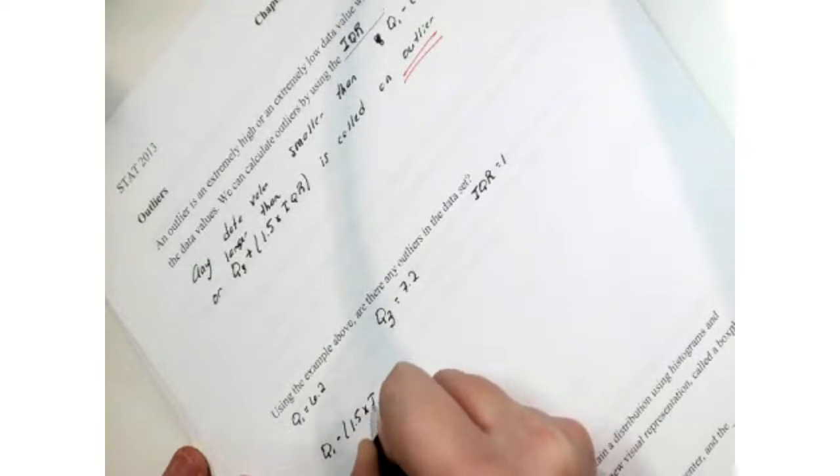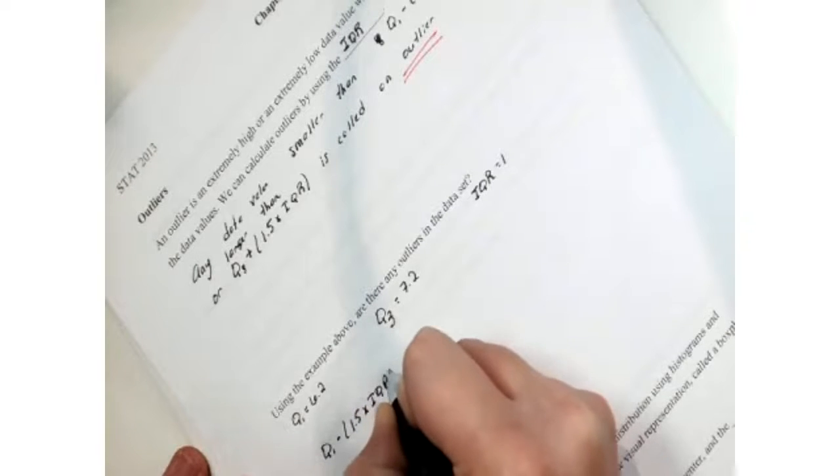So then what we're going to do, so Q1 minus 1.5 times the IQR. We want to see if there are any data values smaller than that. So what's Q1? 6.2.